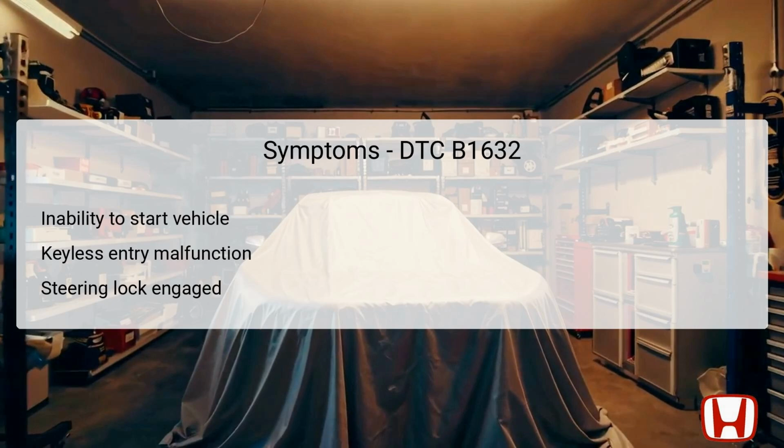Observing symptoms related to DTC B1632 can provide integral clues for diagnosis. One of the primary signs is the inability to start the vehicle. The electric steering lock may engage improperly, preventing ignition. Additionally, users may experience malfunctioning keyless entry operations where doors do not unlock or lock as intended, signaling possible communication errors within the control units.